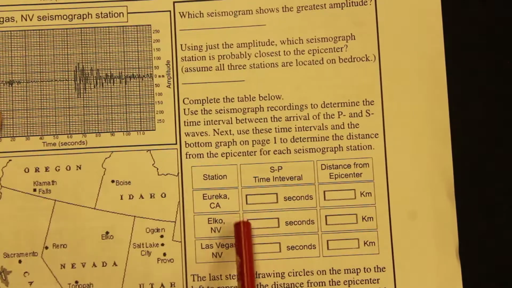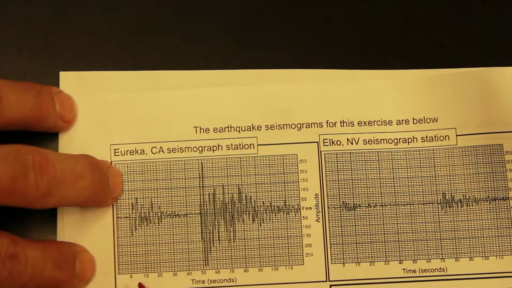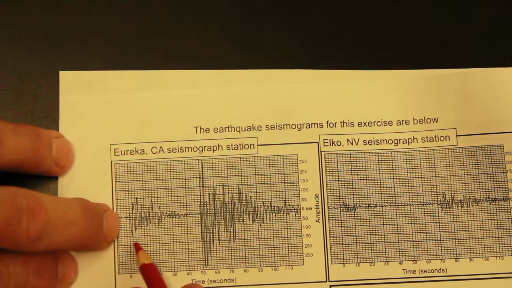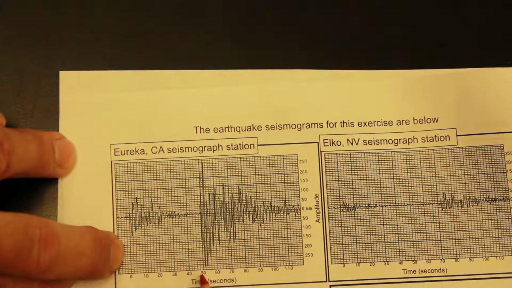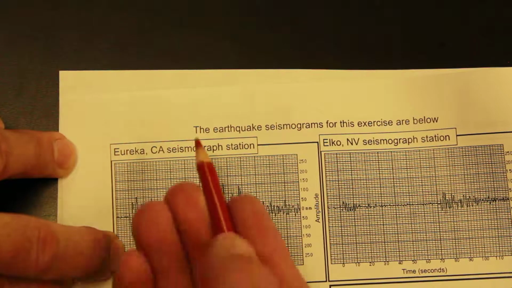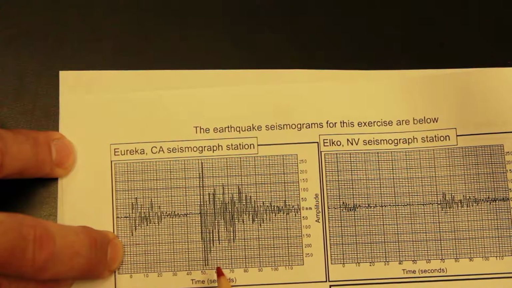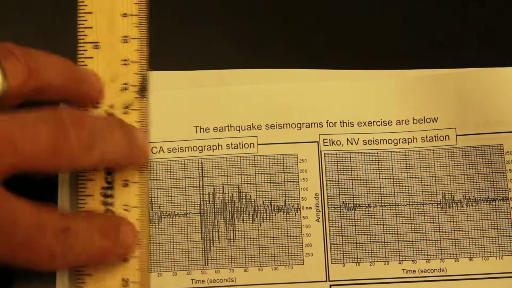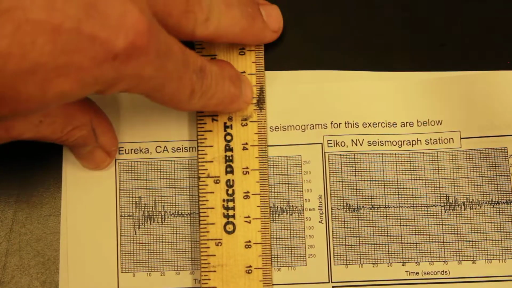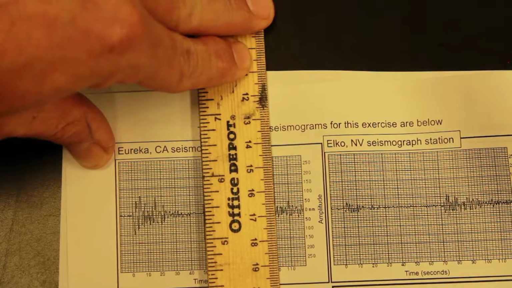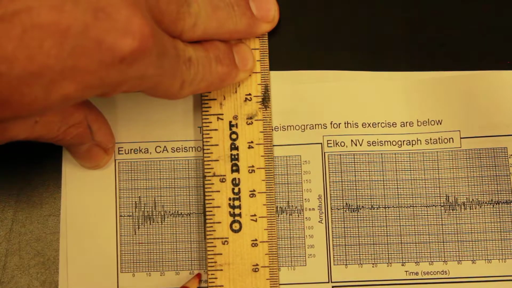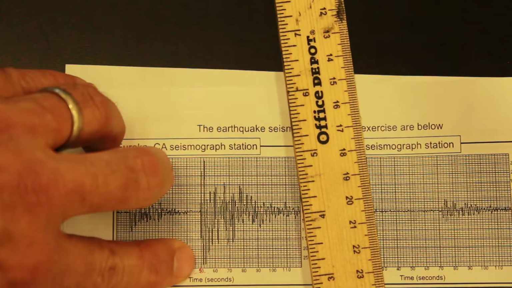First, we look for the SP interval for each of these. The way we do this is, once again, we go to the point where the P wave hits, which is always marked at 0, and then we find the amount of seconds it takes before the S wave hits, which is the second wave, or the shear wave. That's the SP interval. In the case of Eureka, California, if I take my ruler and I slide it along until I see the beginnings of the S wave, I can mark it, and I see that it's 50 seconds of SP interval.